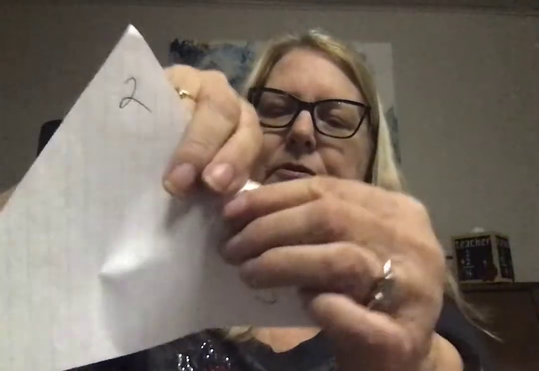Okay, I have a random triangle, and I'm going to mark the angles. Angle 1, 2, and 3. And then I'm going to tear off the 3 angles, and then I'm going to put them together. 1 next to 2, next to 3.